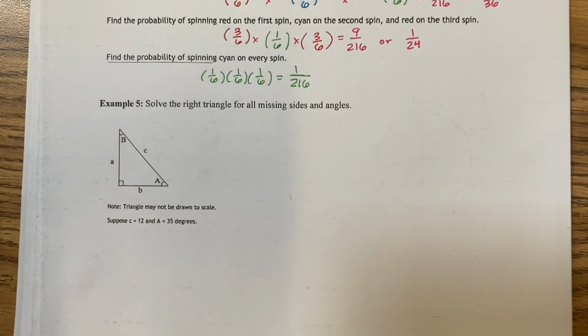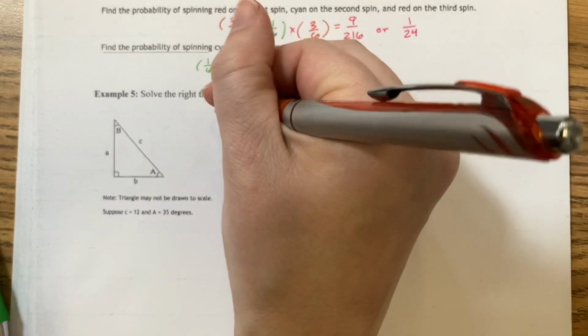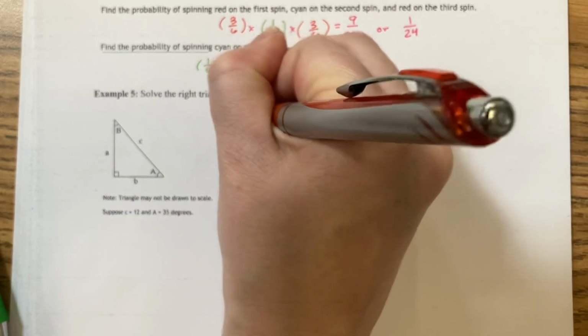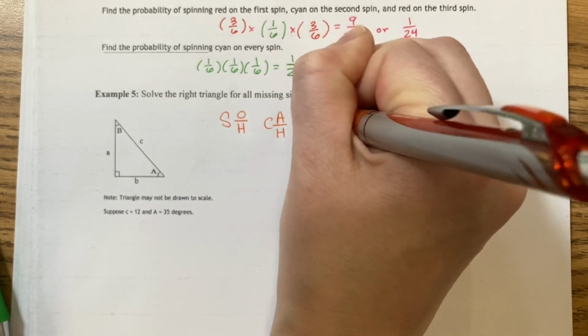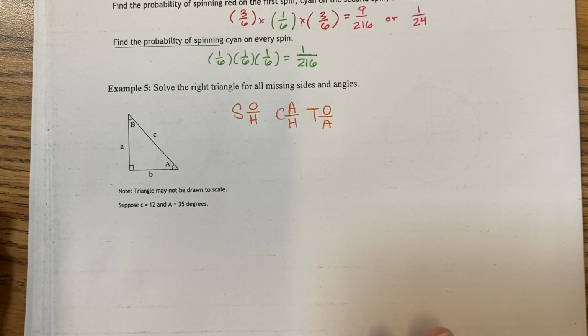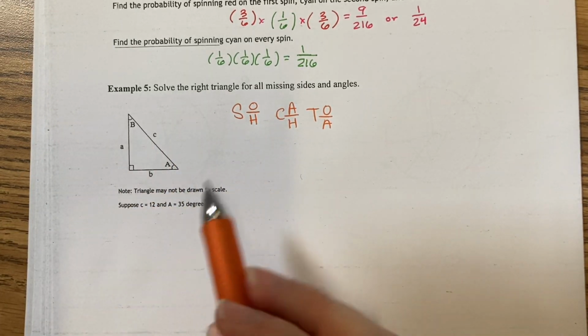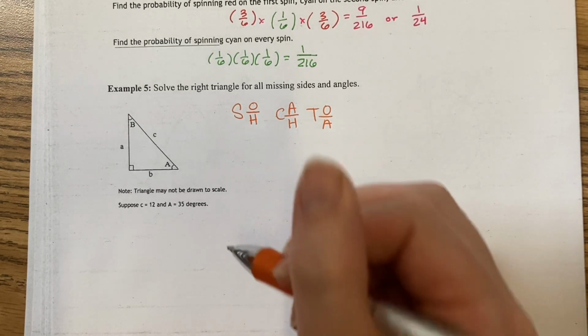The last question is a review on trig. Just a reminder, we use SOH CAH TOA. I'm given this triangle. I know that C is a 12 and A is 35.